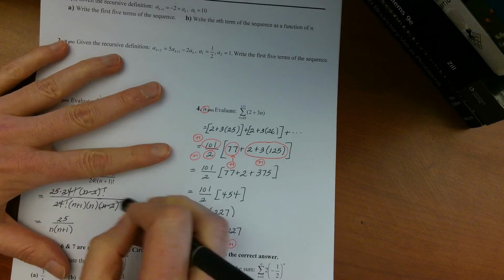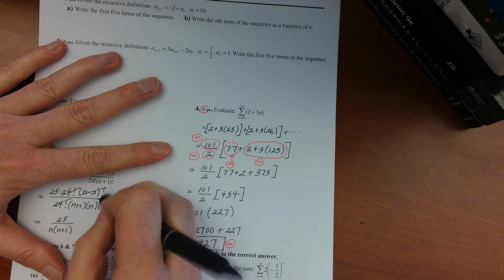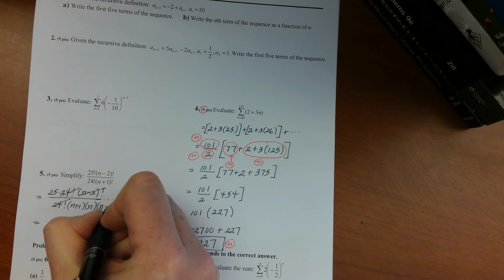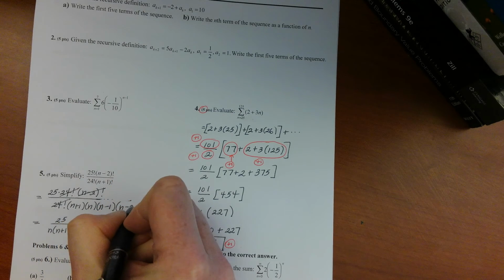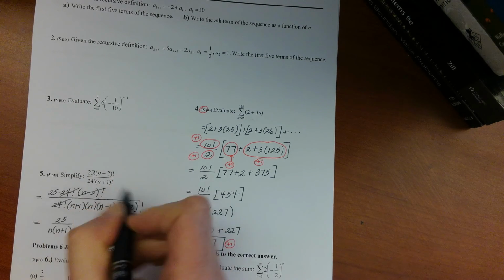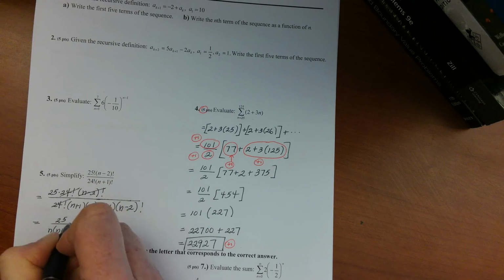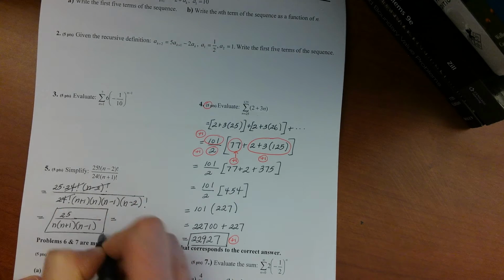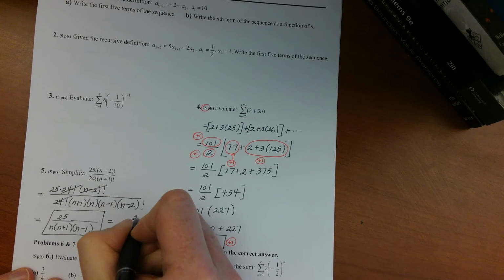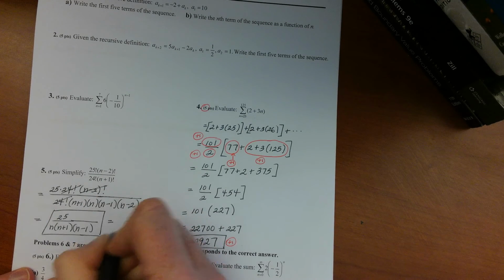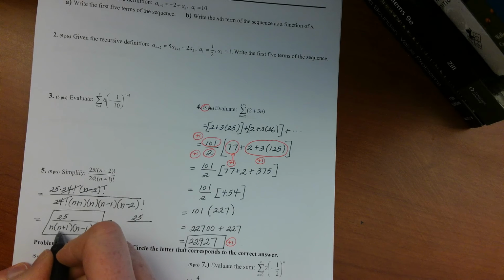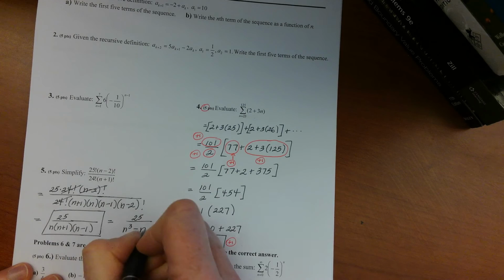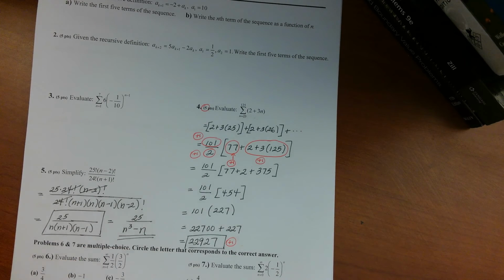Oh, I feel like I'm missing something. Sorry. After n, you'd have n minus 1, wouldn't you? And then n minus 2 factorial would be the rest. There we go. Okay. You could leave your answer like this, so I'll just box it because that's a perfectly good answer. And then on the bottom, you've got 25, and then you could, if you multiplied it out, n squared minus 1 here, and then multiplying n in, then that's also perfectly fine.